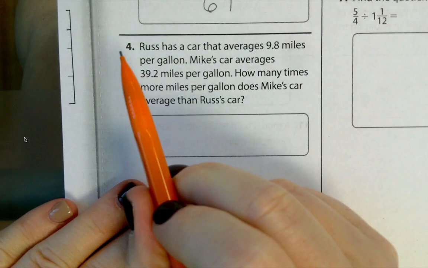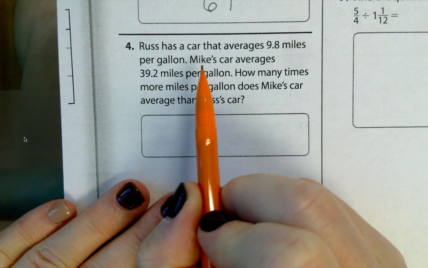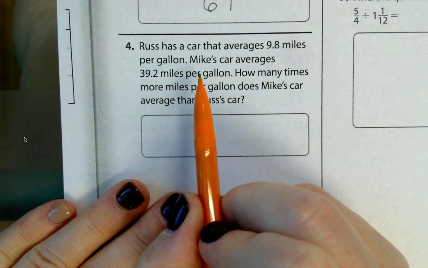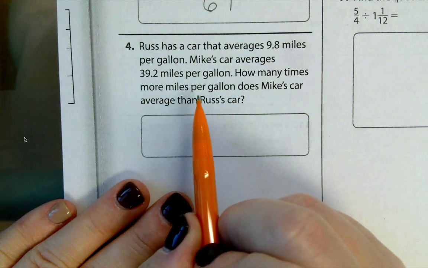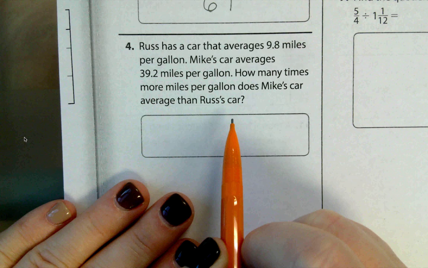Number 4. Russ has a car that averages 9.8 miles per gallon. Mike's car averages 39.2 miles per gallon. How many times more miles per gallon does Mike's car average than Russ's car?